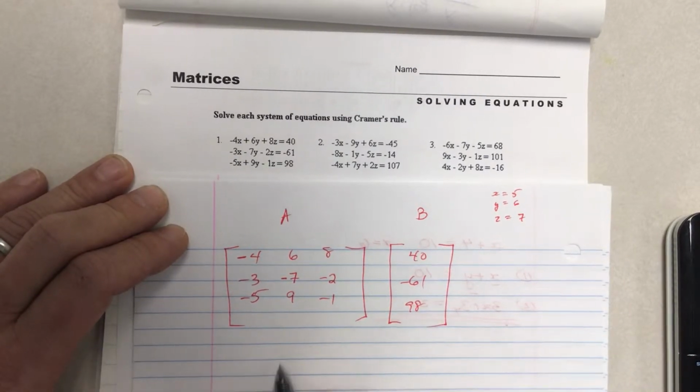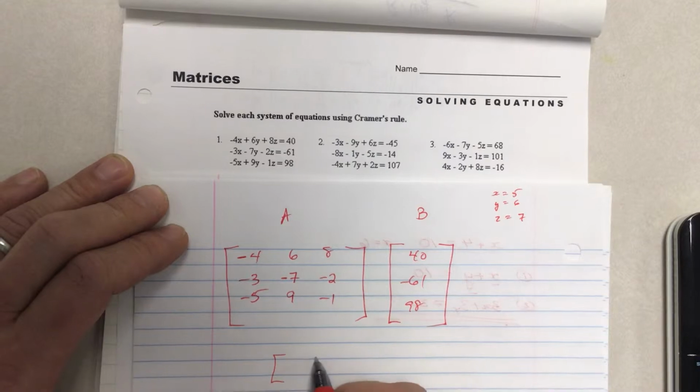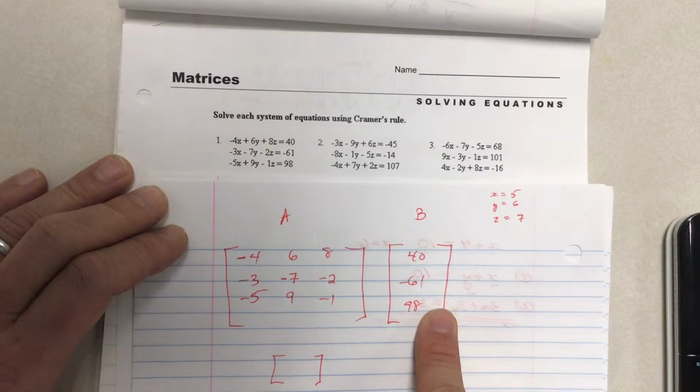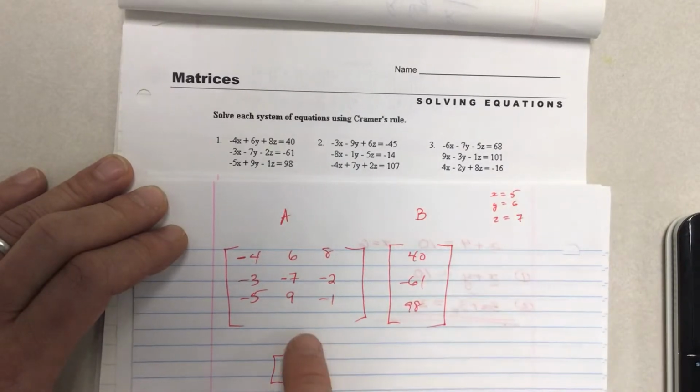Well, you'd have a square bracket, right? How many answers are there? 3. So how would you write 3 numbers in a square bracket? How did we do it before? Going down. And so x would be the first number on the top, and then y, 6, and then 7, if those were 3 answers.